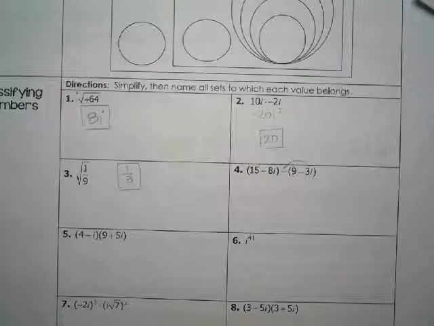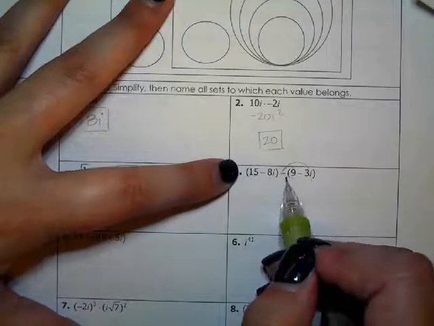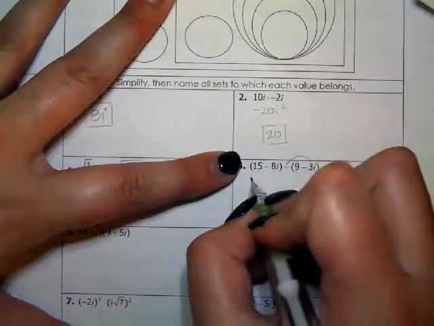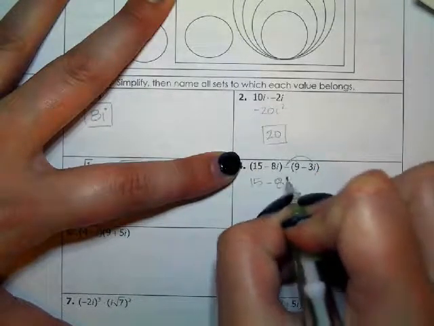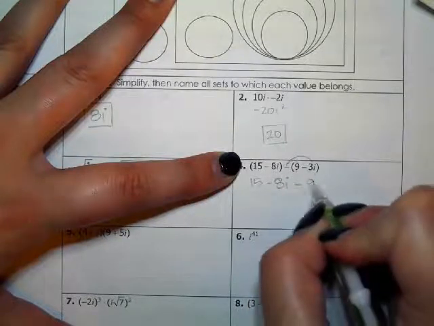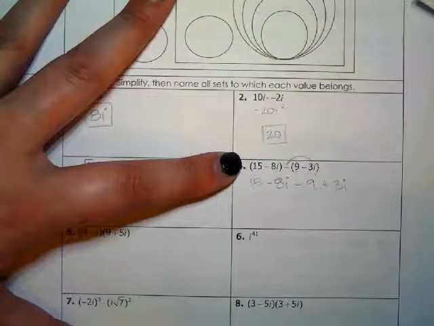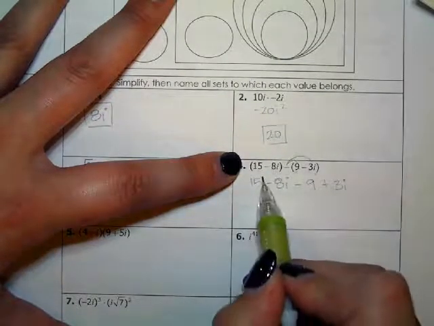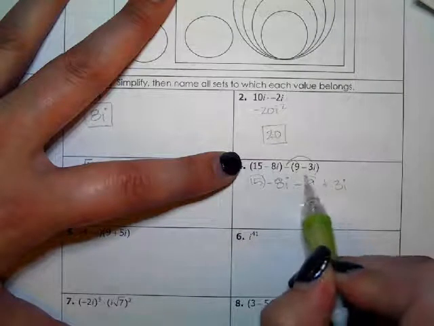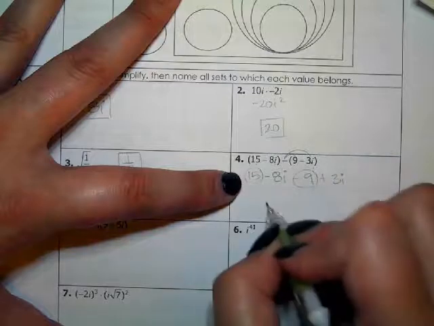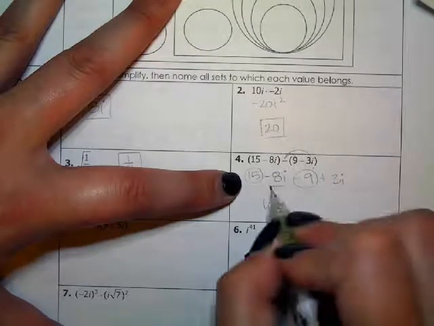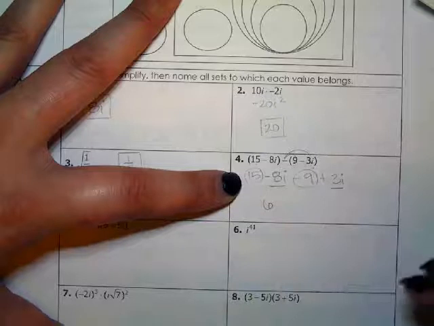So we're going to do 15 minus 8i minus 9 plus 3i. And then this is basically combining like terms. We are putting the real portion together. 15 and -9 gives you positive 6. And then -8i and positive 3i gives you -5i. And so the complex number answer is 6 minus 5i.